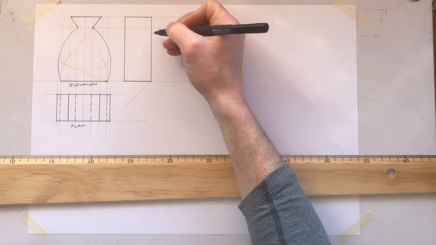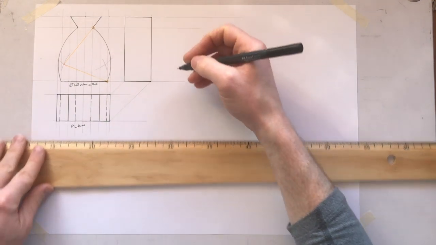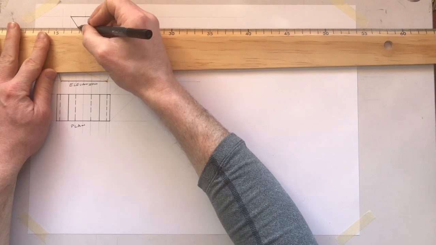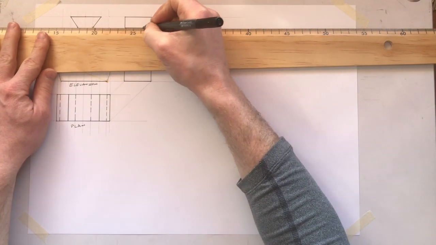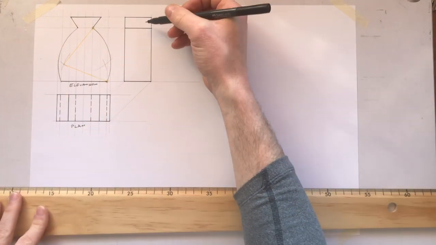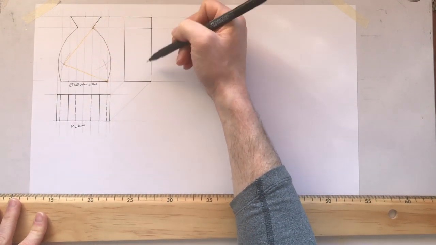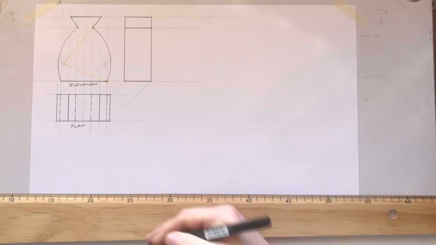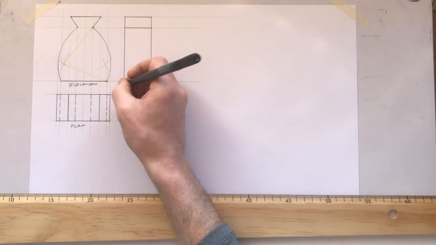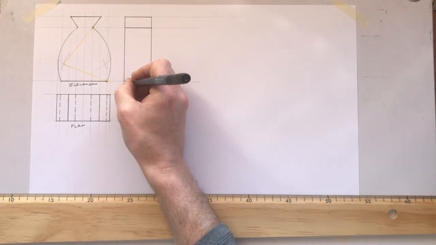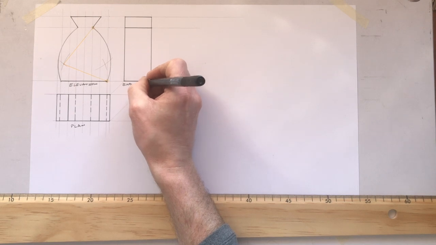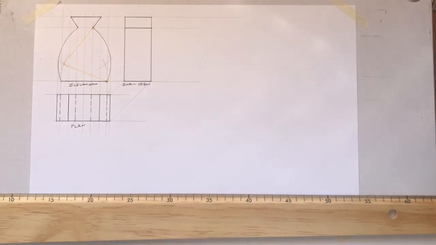So we have to tell the people that there's something going on in there. By drawing a heavy line straight across from the neck, we have now indicated that there's two surfaces there, and there's something going on between them. Again, we get that information from the elevation. With that, we have our end view complete, and now we've got part B of the question fully done.